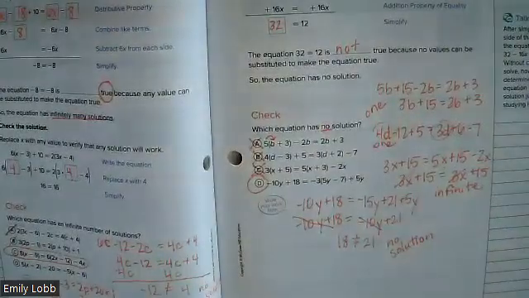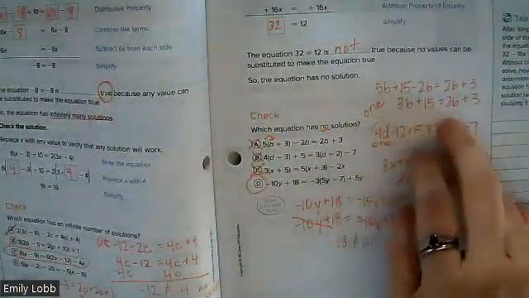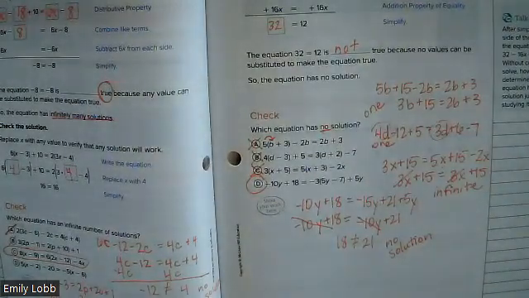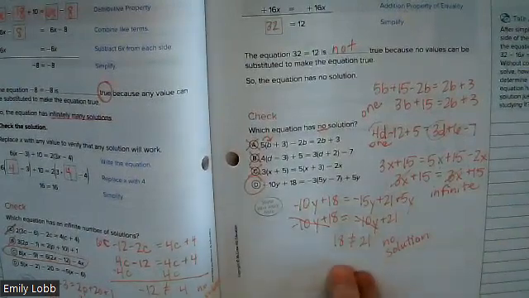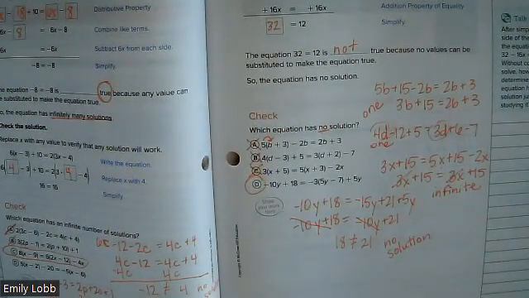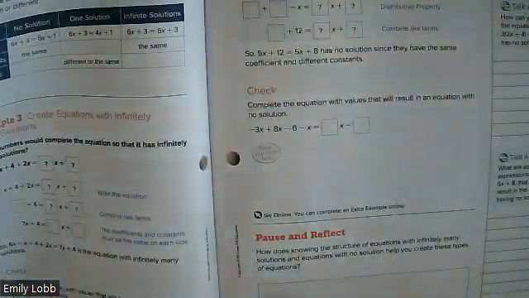Do you see how you have to go about and think through them? If you can't think through them, you would have to go through and solve them so you get to this point or this point to check. Okay? So that is infinite, no solution.